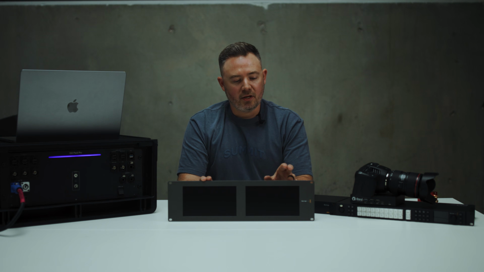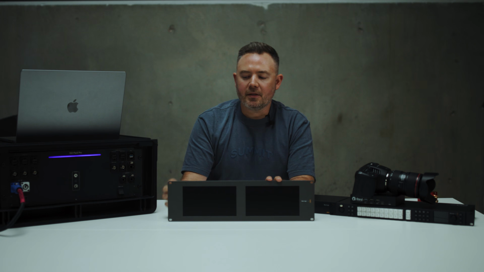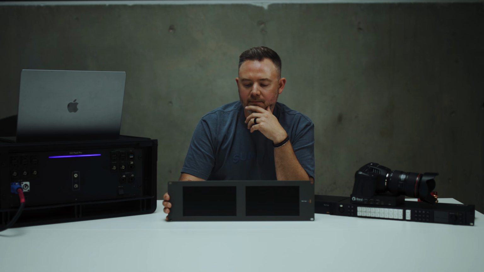The way that I would set this up initially would be throwing a multi-view on this side, and then over on this side doing something like the program output, or whatever you're sending to the stream, just as a final check that I'm seeing what's going out and it's looking good.